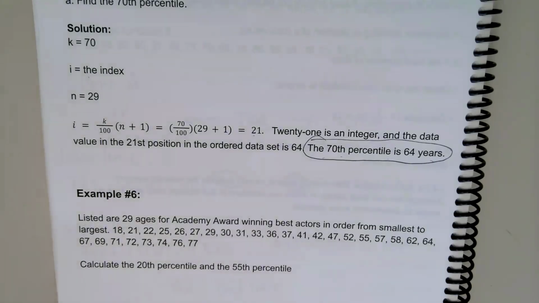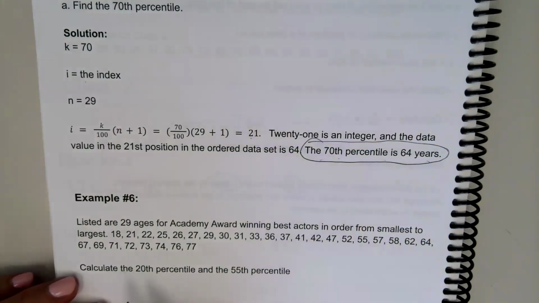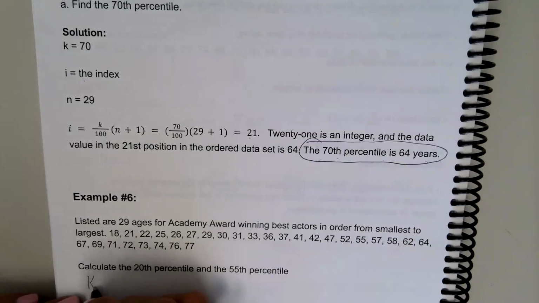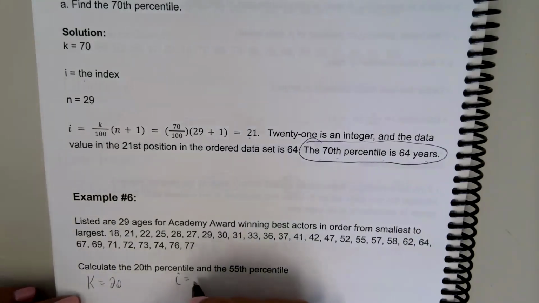So let's calculate the 20th and the 55th percentiles. So k is equal to 20, and i is equal to 20 over 100 times 29 plus 1.